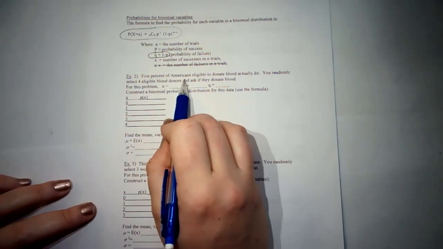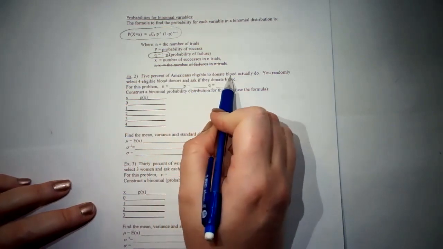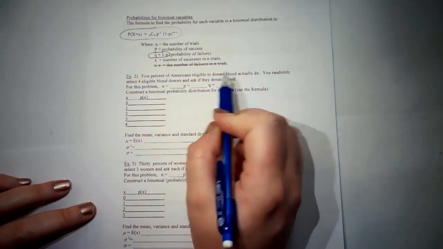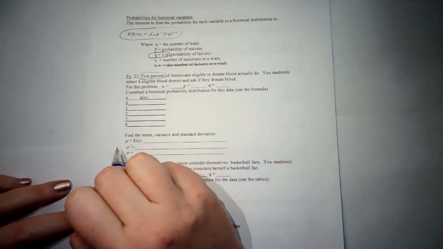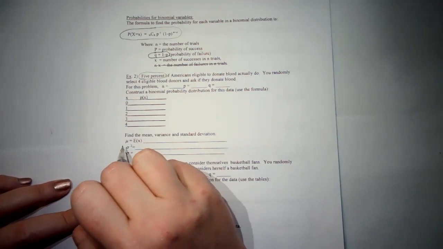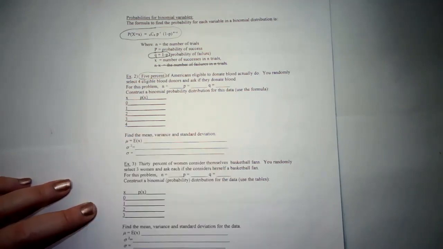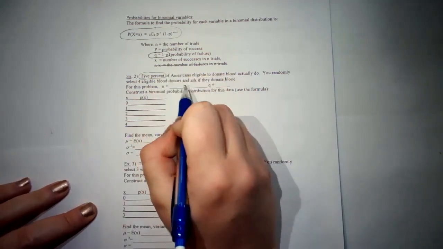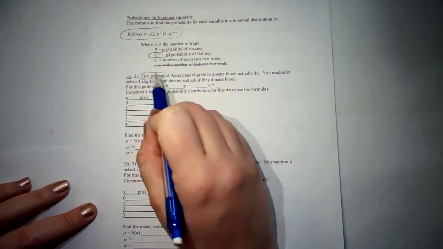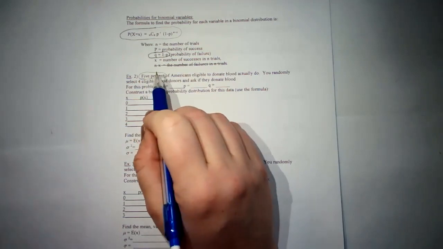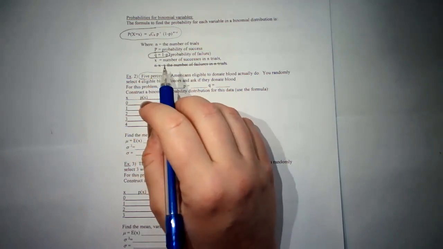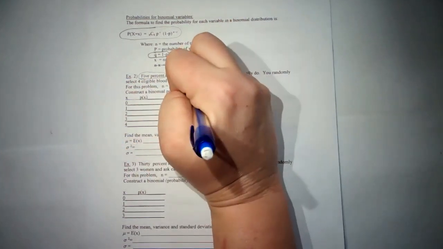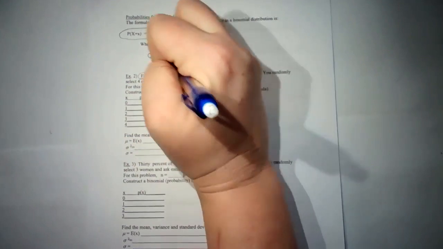So here we go. 5% of Americans eligible to donate blood actually do. This is important. They gave you a percent here, 5%. So this that they gave you is going to translate into your P. But I can't put 5%. You guys know that. You don't use percent in anything. So how do I translate 5% to a decimal? 0.05. You want to divide by 100.